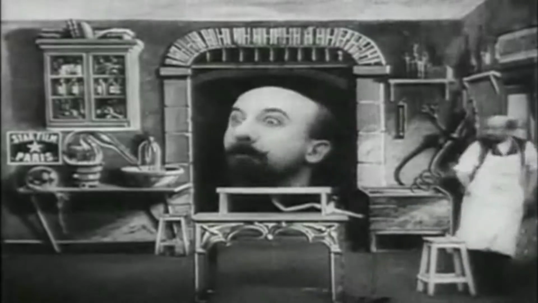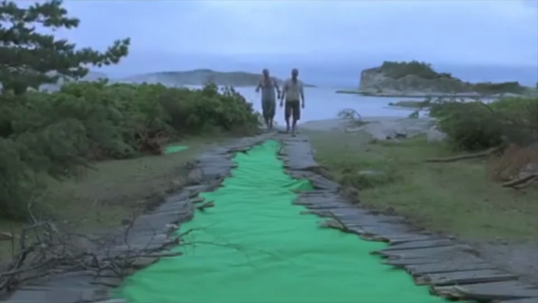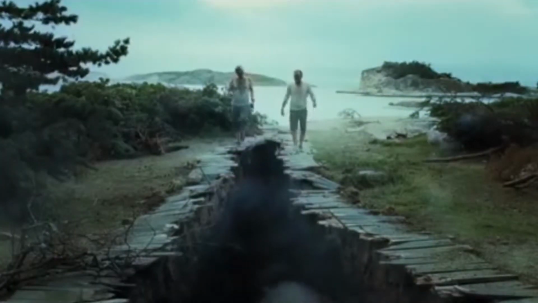Now let's switch over to today, and this would be a use of green screen keying. And it's really the same exact effect. They're using the green screen to matte out that section of film, and then they're replacing it digitally instead of using a film strip. So we go from the green screen on the fat to this giant chasm that they put in later on.